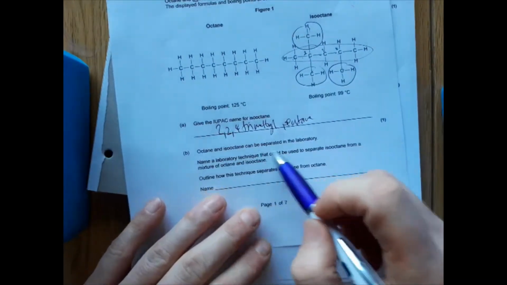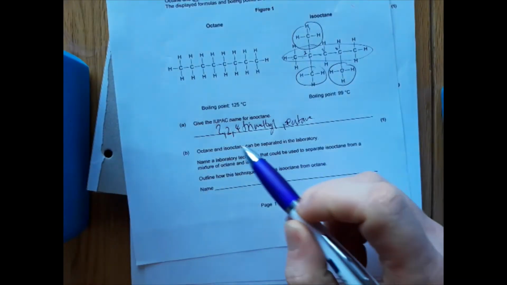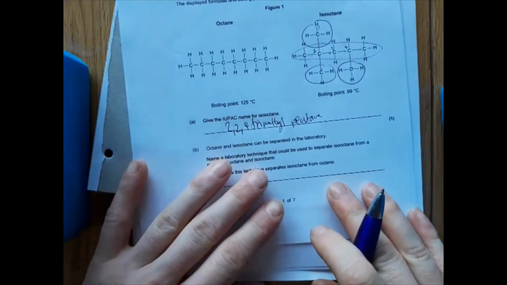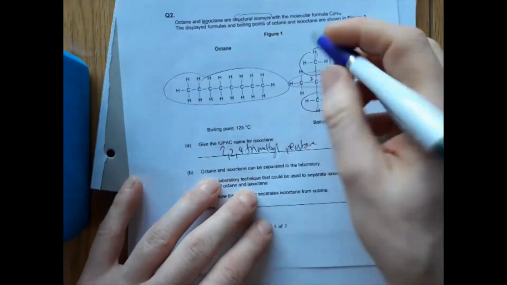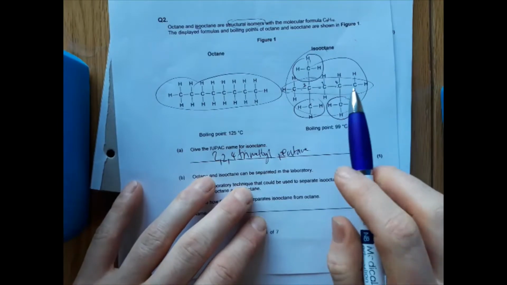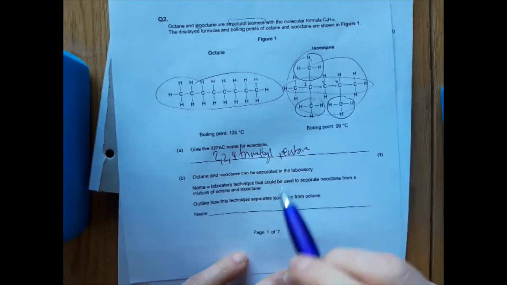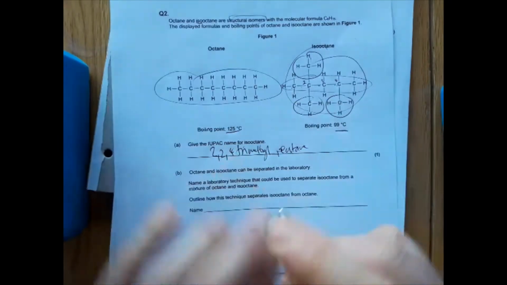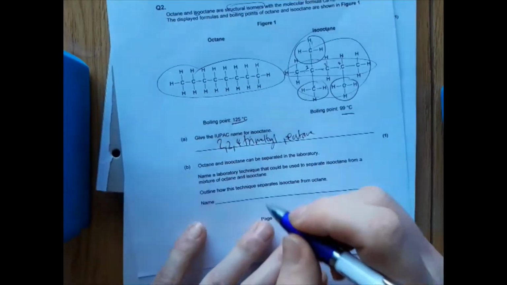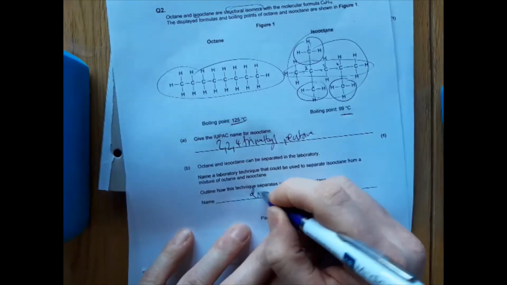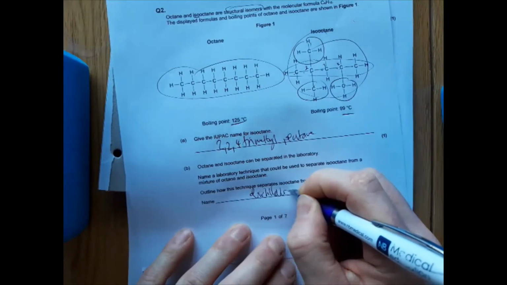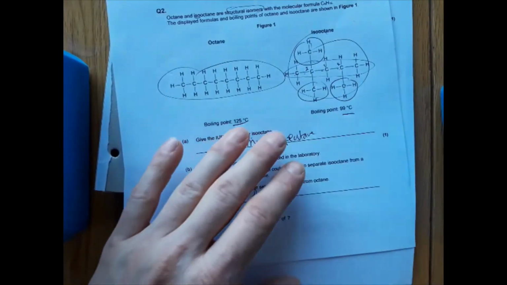Octane and isooctane can be separated in the laboratory. Name a laboratory technique that could be used to separate them. Well, this is a straight chain and this is a branched. So we know that the branched will have a lower boiling point. Oh, actually, look at that, it tells me there. They've got different boiling points. So distillation would work. Fractional distillation would work, or distillation.